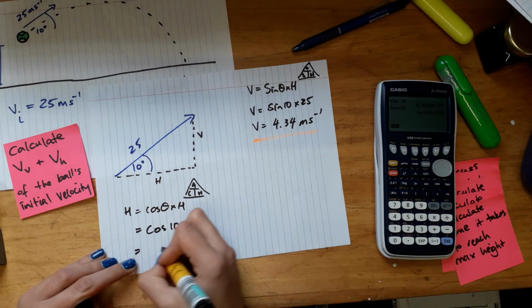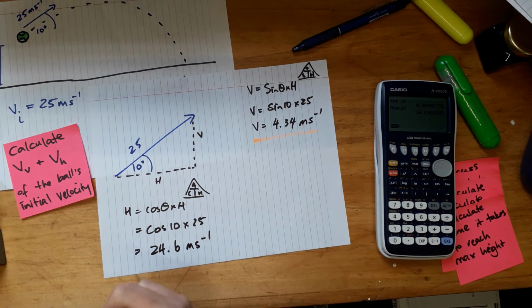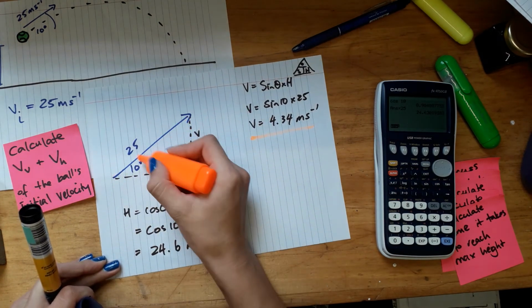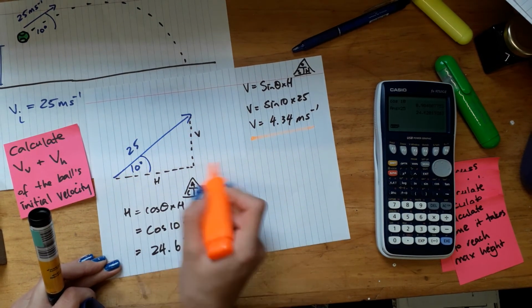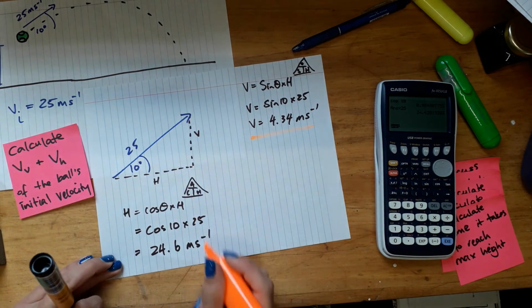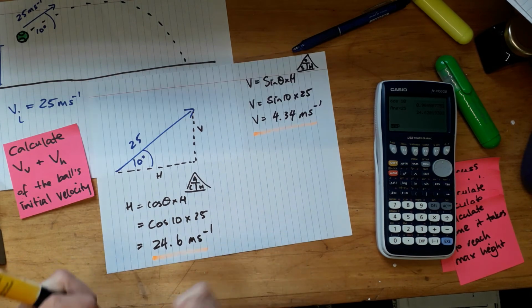which comes to be 24.6 m/s. And again, that makes sense, because if it's going at a 10 degree angle, this long bottom side of the triangle is going to be pretty close to what that is. A little bit smaller though, because as you know, the hypotenuse of a triangle is always going to be the longest side.